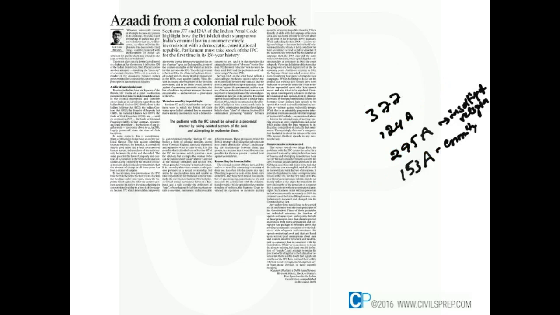And coming to Azadi from the colonial rule book. Now, the Indian Penal Code, Indian Evidence Act, Criminal Procedure Code, Civil Procedure Code, all these are colonial laws. The British made these laws for an environment where a ruler-subject relationship is defined. Today we have a constitutional law.